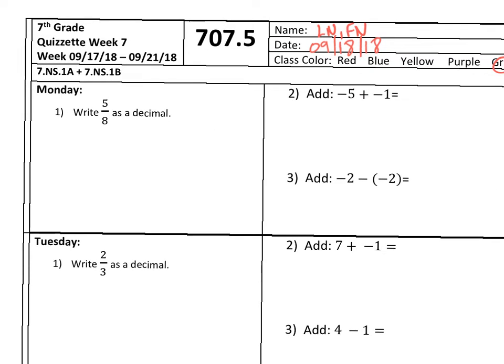Number 1 on each day is going to ask you to convert a fraction into a decimal. And I'm actually going to go a little ahead and show you how to make that into a percentage. I want this for every single day regardless of the instructions. So we have 5 over 8, and I'm going to convert that into a decimal. So I divide the numerator by the denominator. That will clearly get me a decimal every time because 8 does not go into 5 evenly. So you have to start the decimal process. 8 goes into 50. How many times?